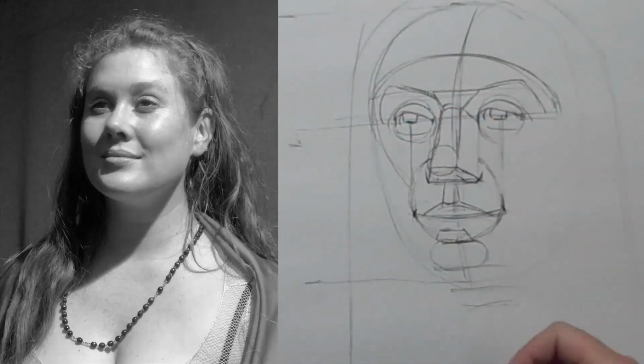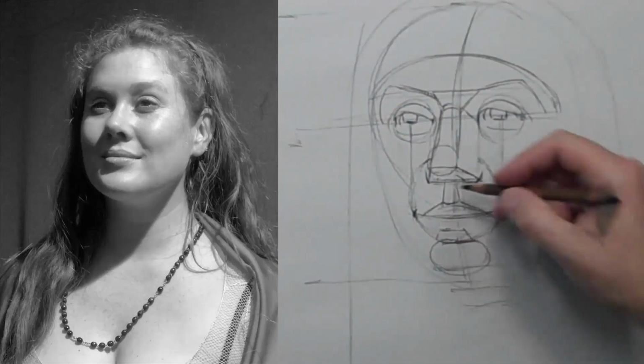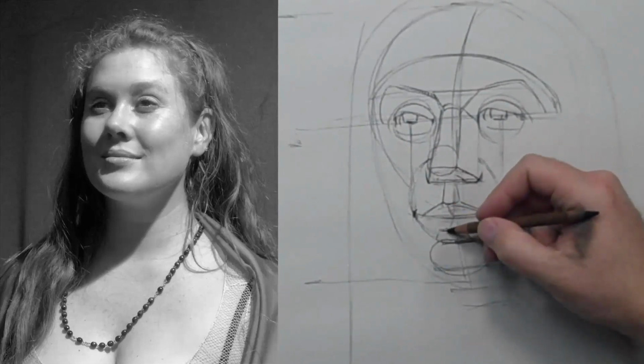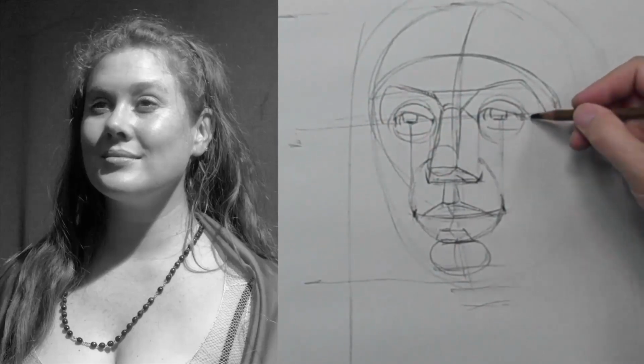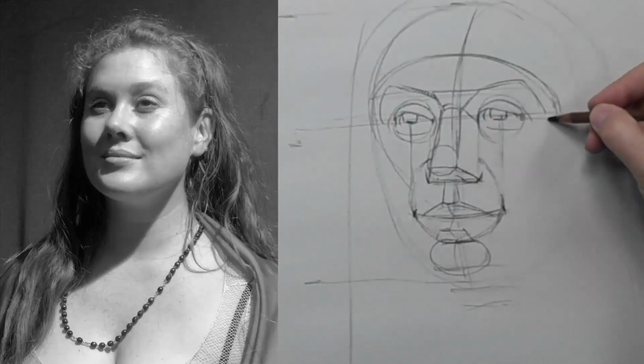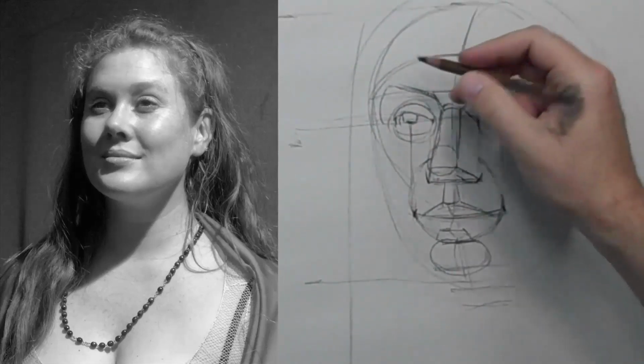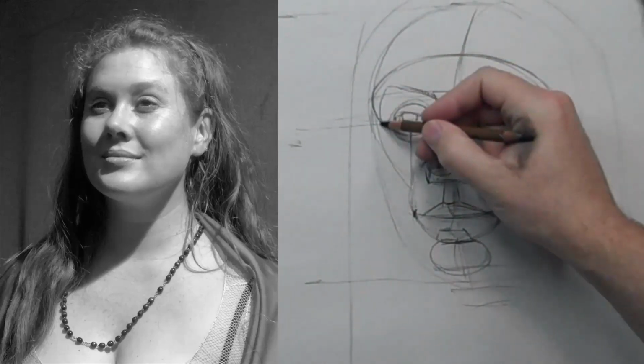And you see already in just, I don't know, how long has it been, a minute or two? In just a couple of minutes, we have got structure. We've got a face that feels like it has real three-dimensionality to it.